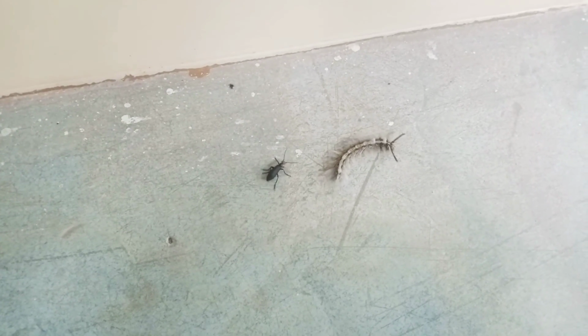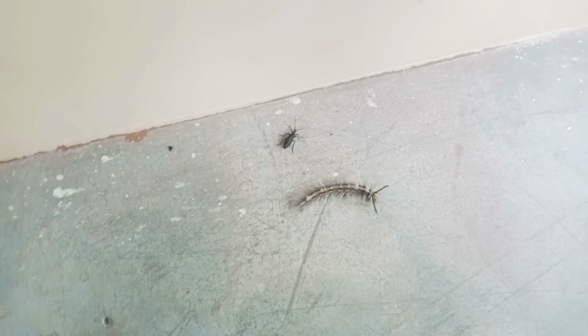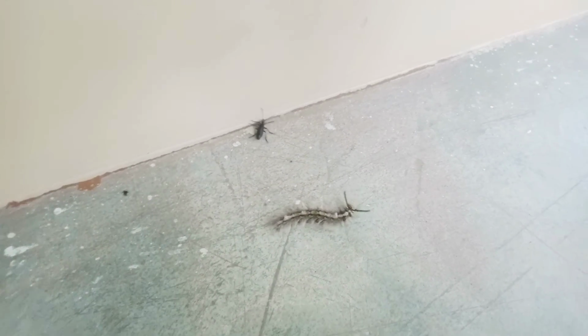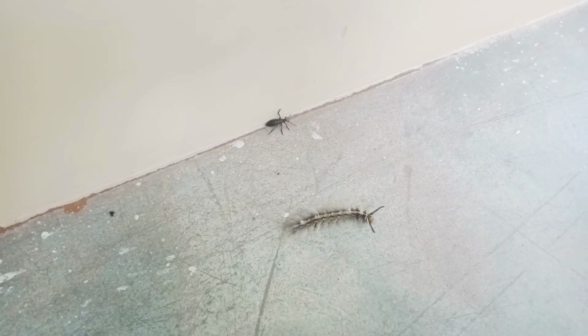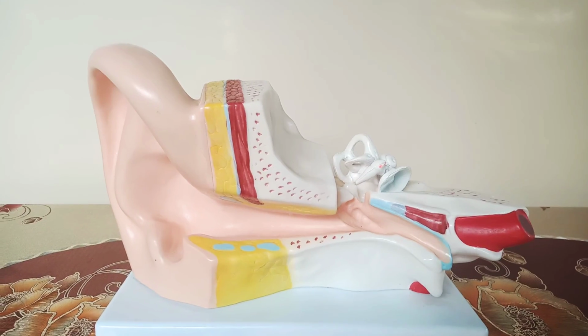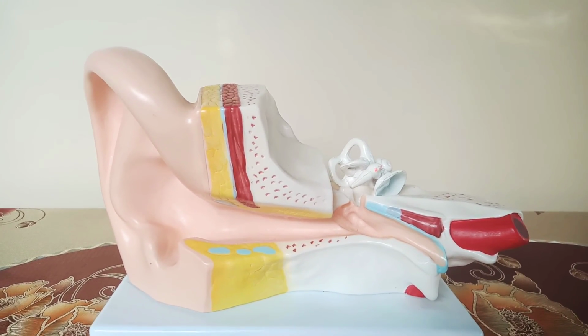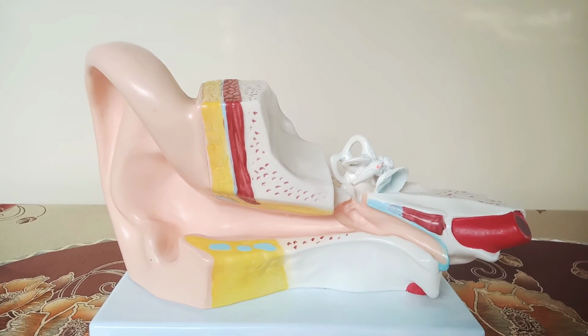If there would be no wax inside your ears in the auditory canal, then horrible insects can enter your ears and cause deafness. Just think about this blessing that is provided to you by nature.